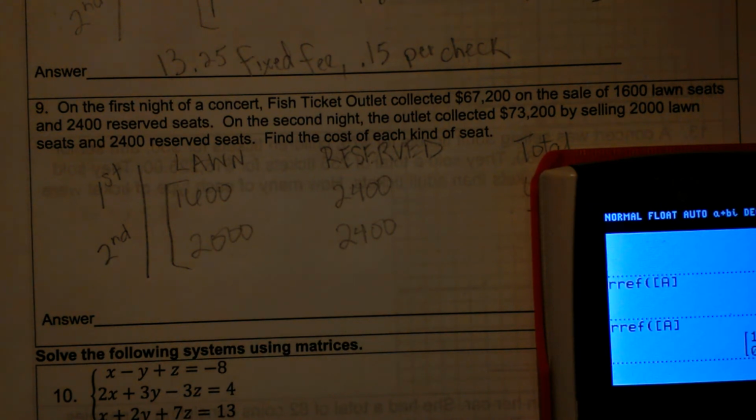So we go back home and ref it. I get 15, 18. So lawn seats were 15 apiece, and then the reserve seats were 18 apiece.